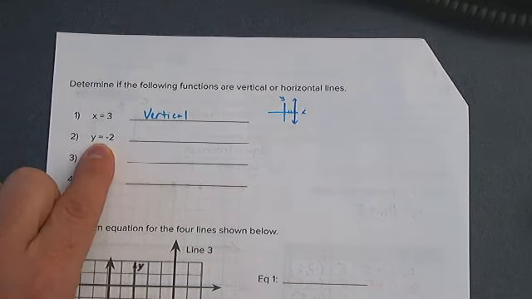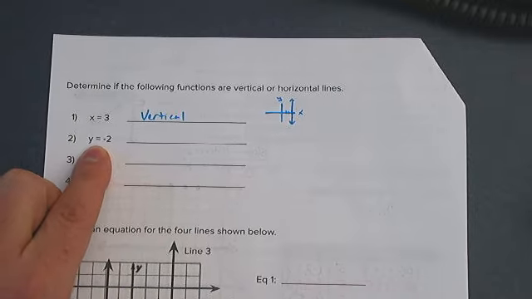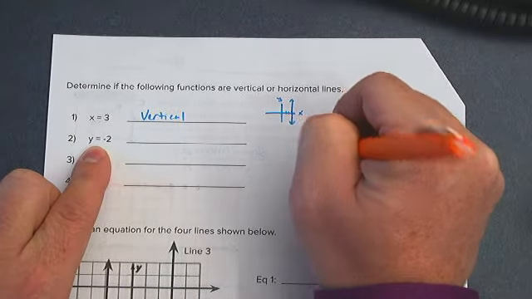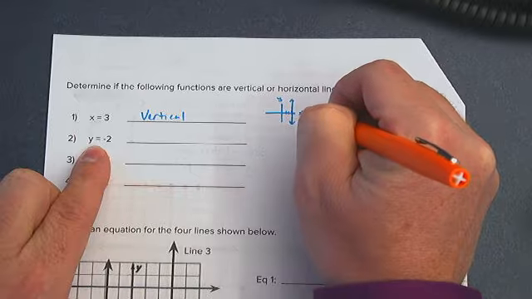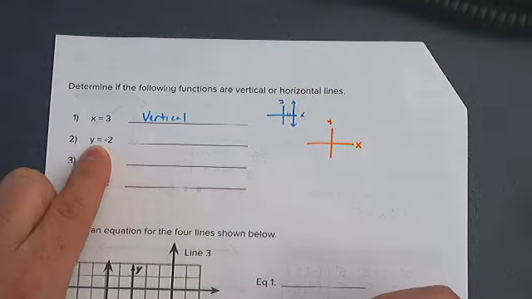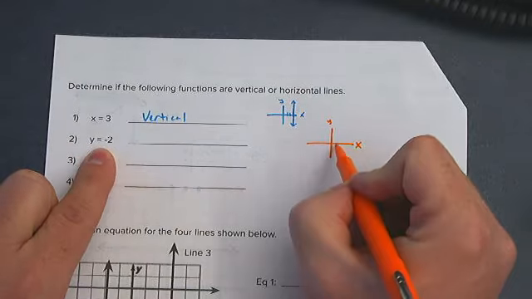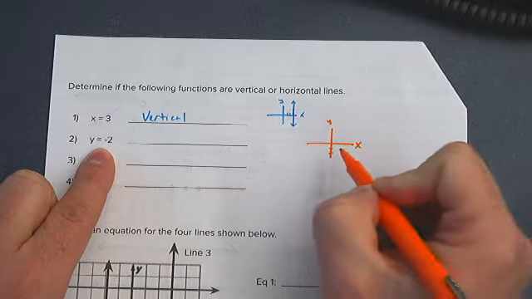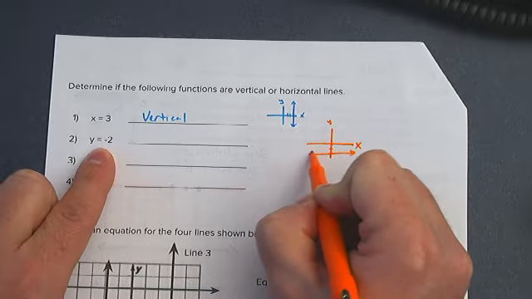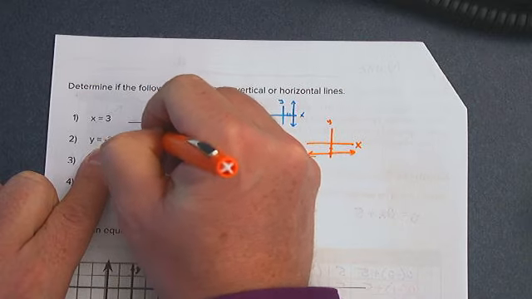Just like this one, if I wasn't sure and I had the line y equals -2, well, shoot, I can sketch out my graph. Here's my y-axis, here's my x-axis. My y is -2, so that means I go down 1, 2. There's where my y's are -2. So that's going to be a horizontal line.